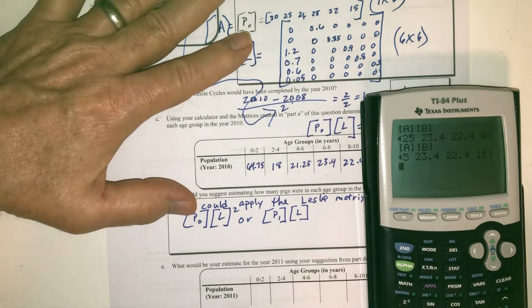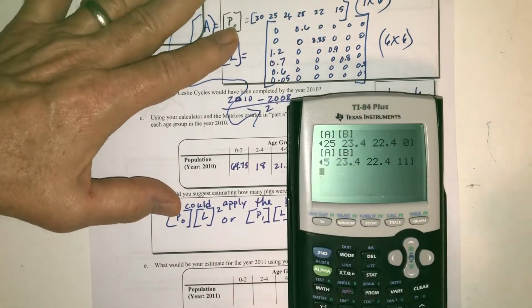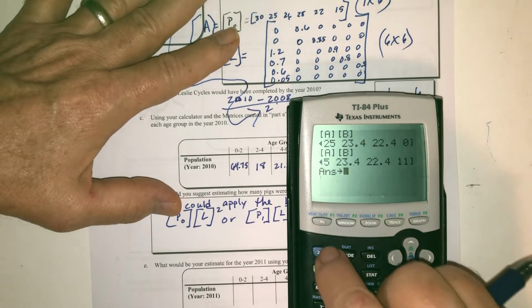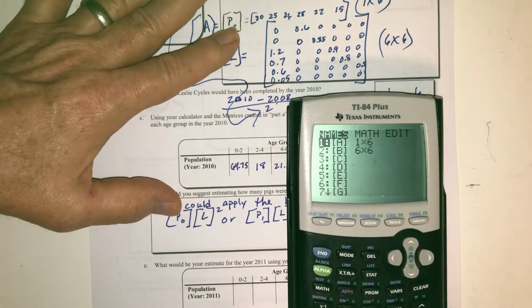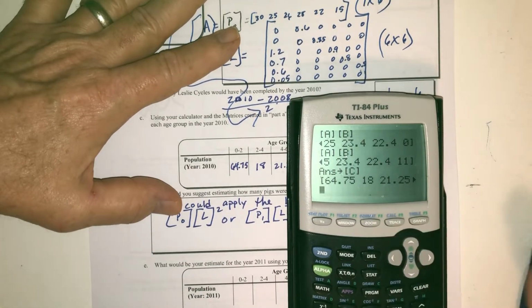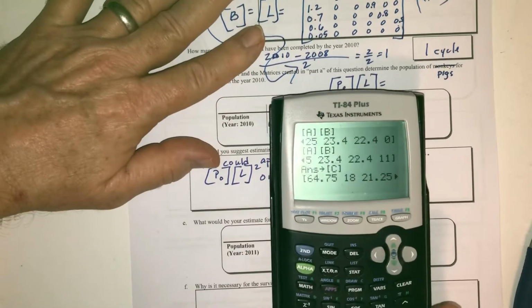Okay, actually, I'm going to show you both so that you see that you should get both. What I'm going to do is hit store, and I'm going to do second matrix. I'm going to store that in C, okay? And now I should get the same thing both ways.